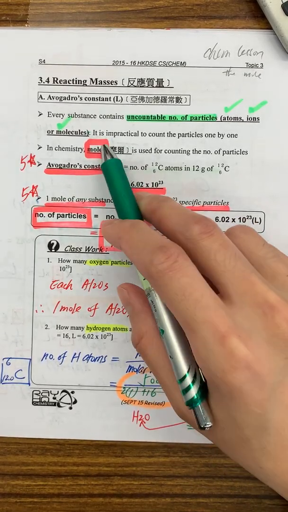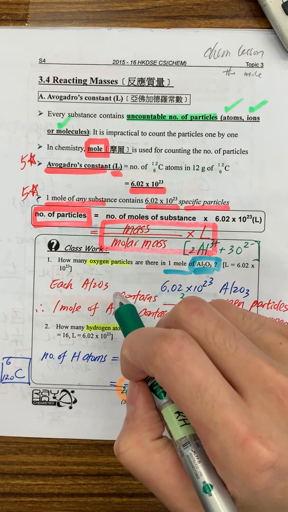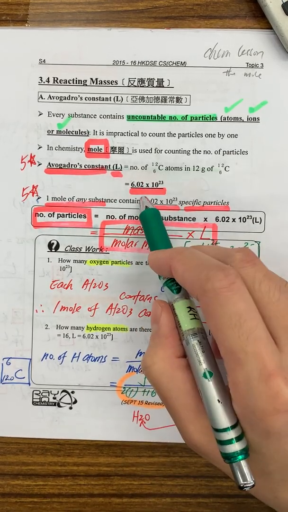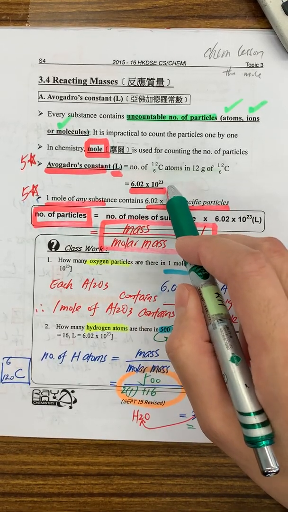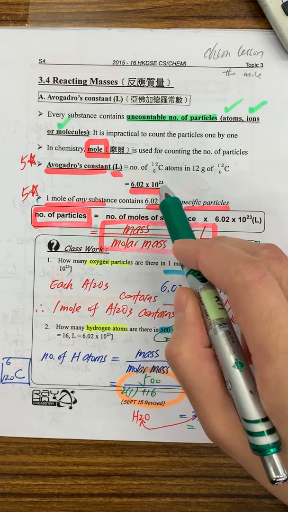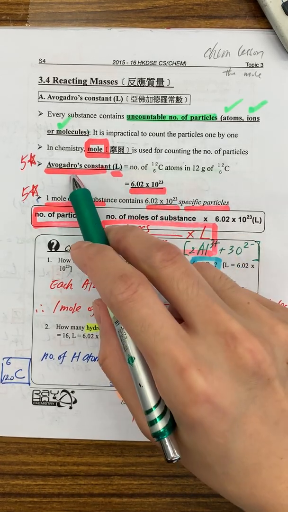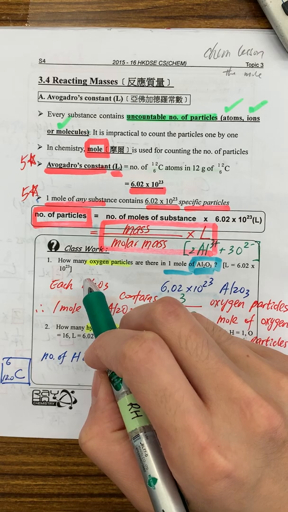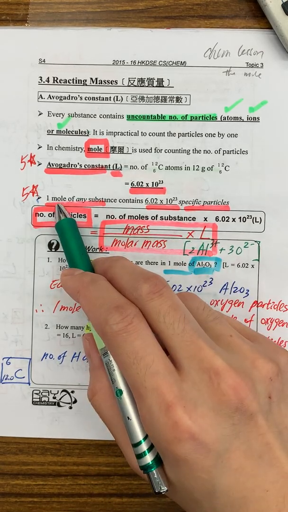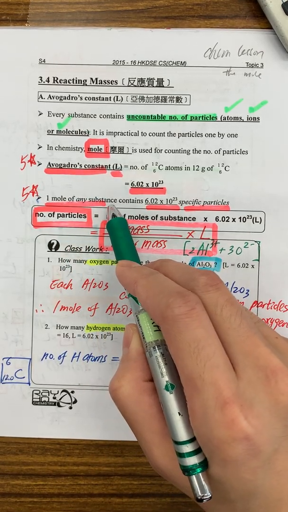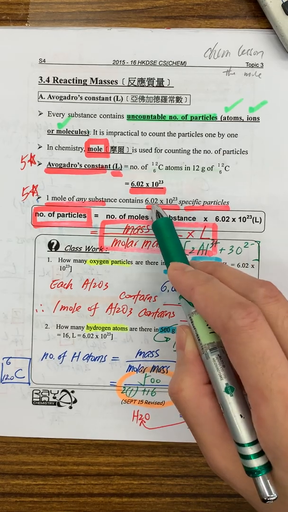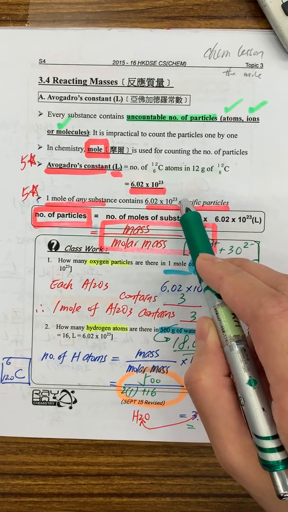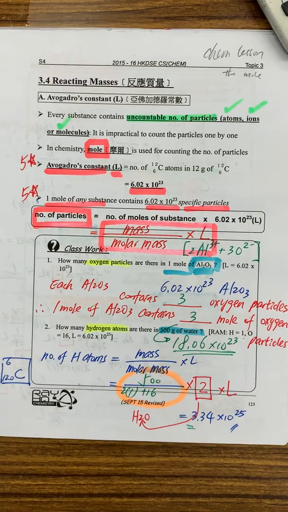You need to be aware of this relationship. And this number, you should be able to write down in the exam. This number is referring to the Avogadro constant. It states 1 mole of any substance contains 6.02 times 10 to the power 23 of those particular particles.